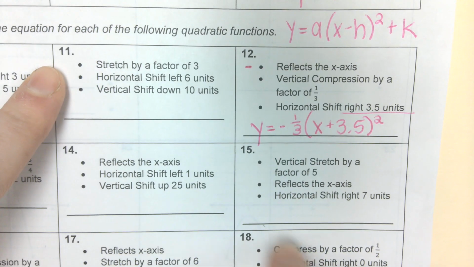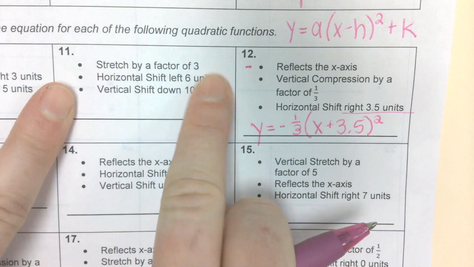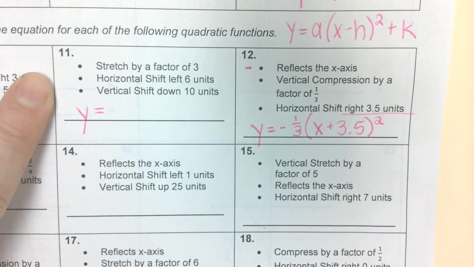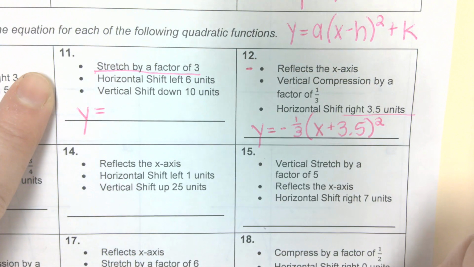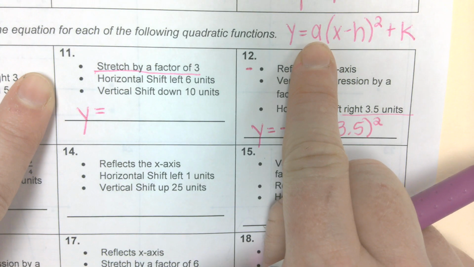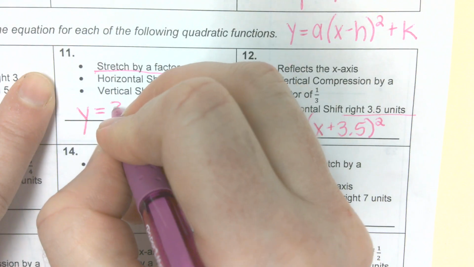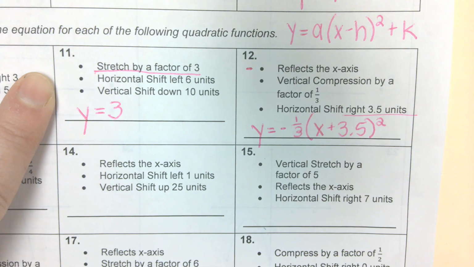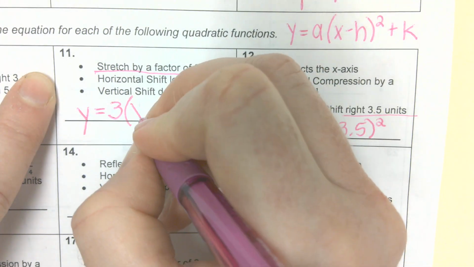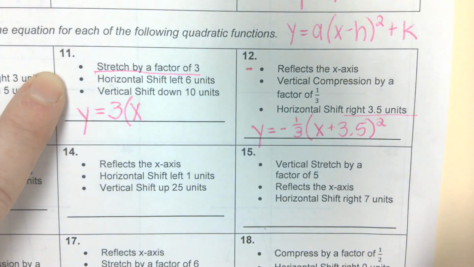Let's do number 11. Stretch by a factor of 3. So y equals. If it's a stretch or compression, then that's your A. So that is the first number that's going to go. Stretch by a factor of 3. So 3. Parentheses, and then we have x, our crazy x.